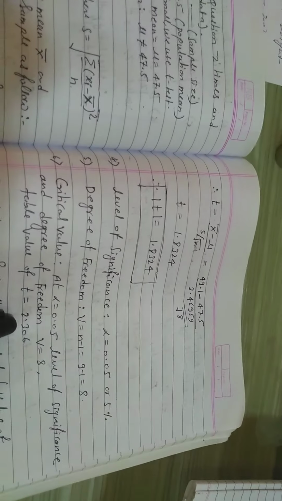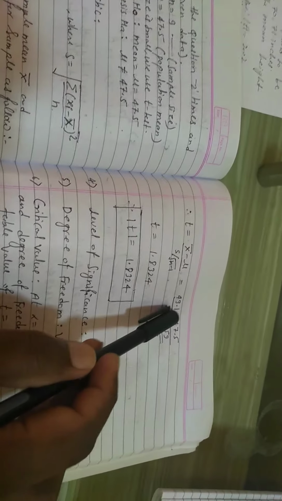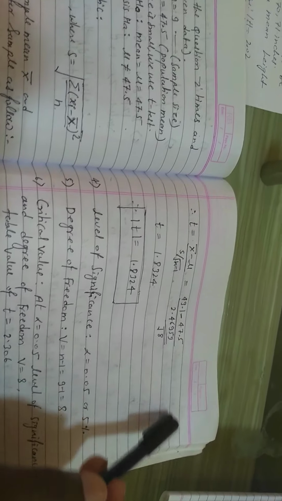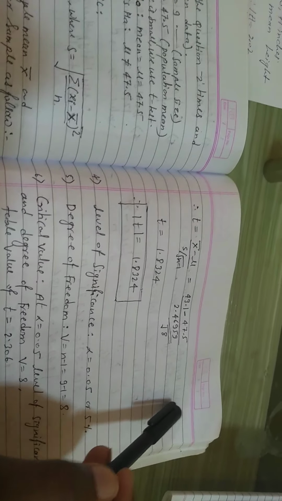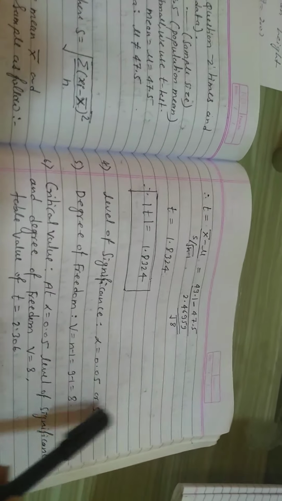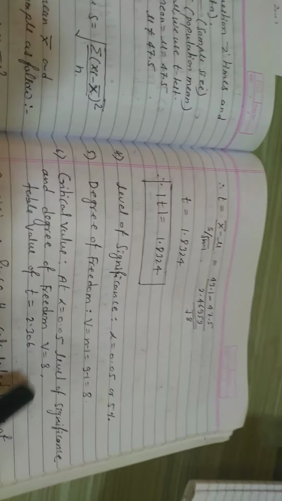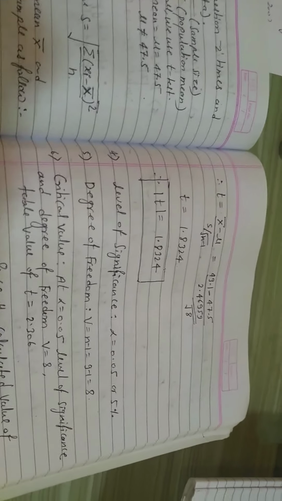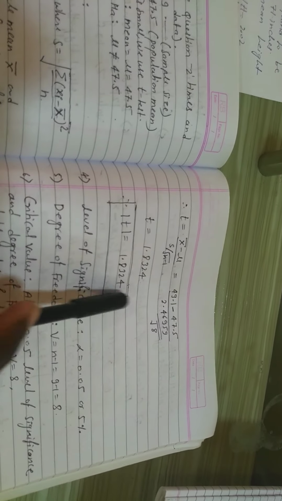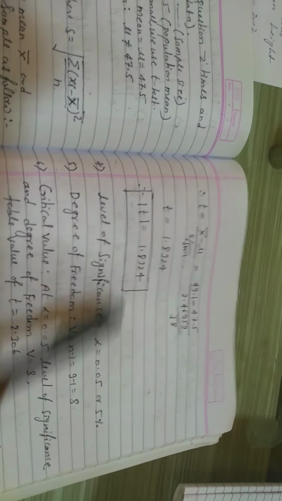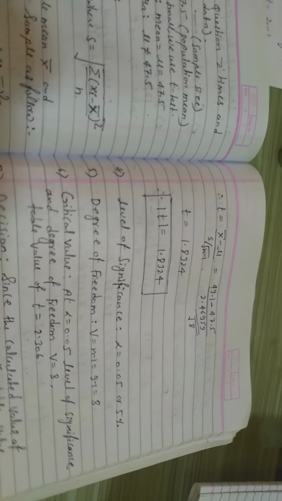That's all. Similarly, see problem number 6. What is our problem number 6? In this problem, read the question twice. A random sample of size 16 from a normal population shows a mean of this, and the sum of the squares of deviations from the mean is this. Can we say that the population has mean this?